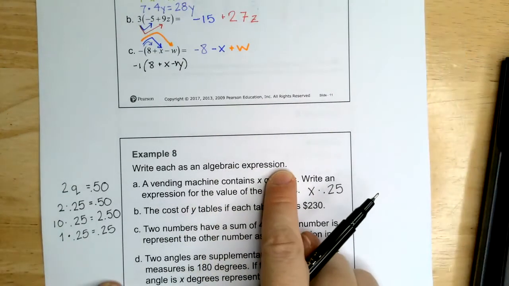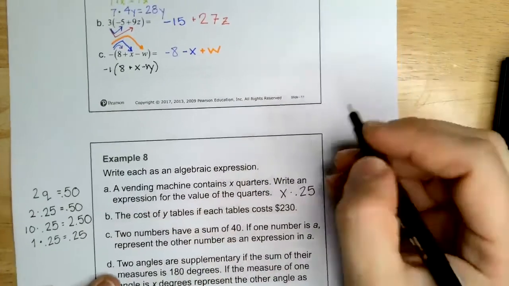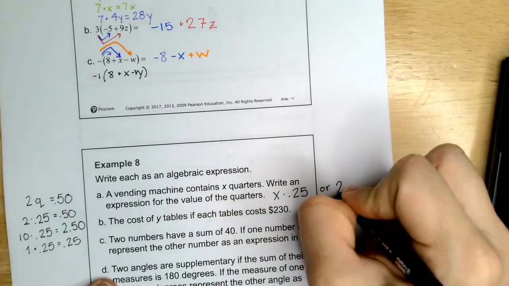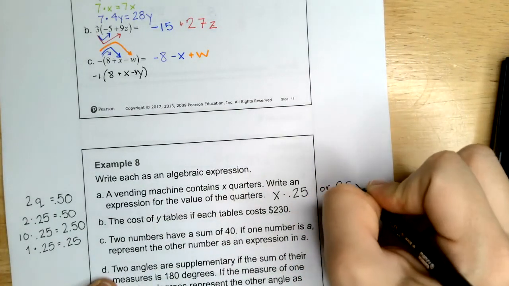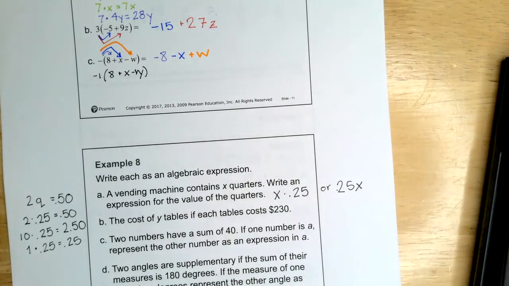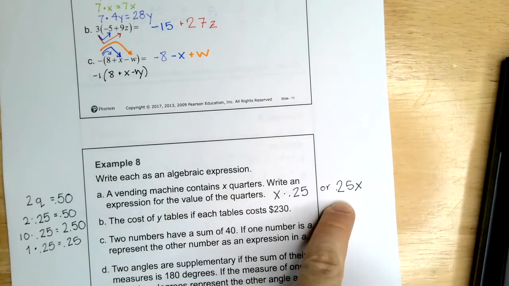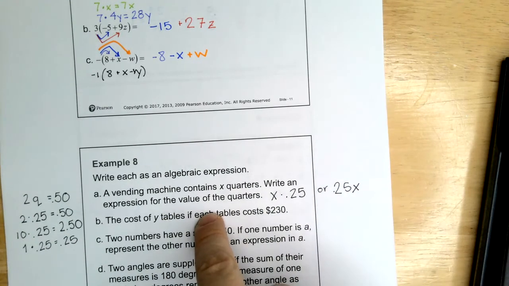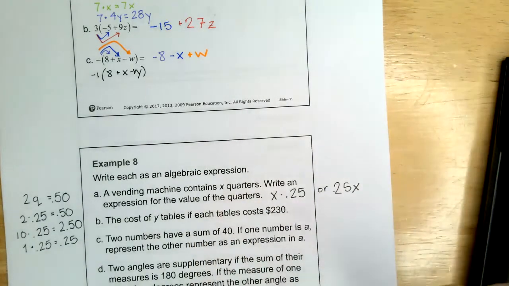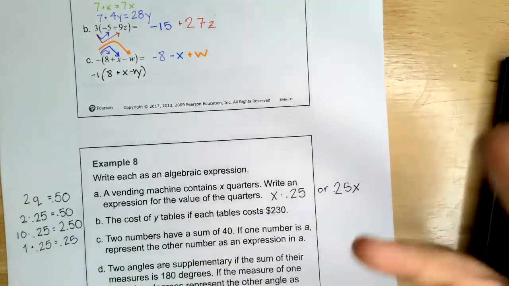And it's an expression, right? So we don't even need an equal sign. Or you could just say 0.25x. Neither answer is more correct, okay? So now with this, I can know the value of the entire contents of the vending machine if you just tell me how many quarters. You tell me how many quarters, I can tell you the value.